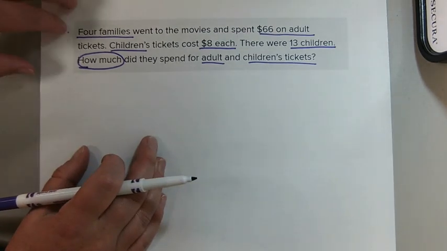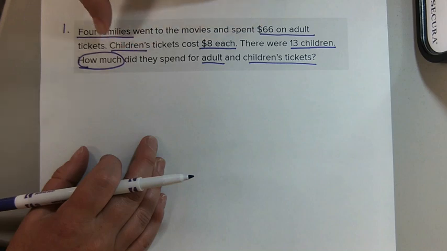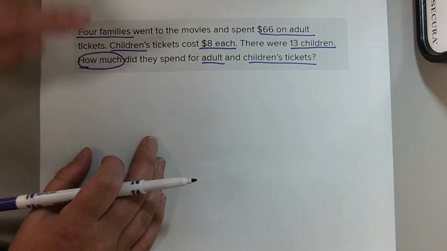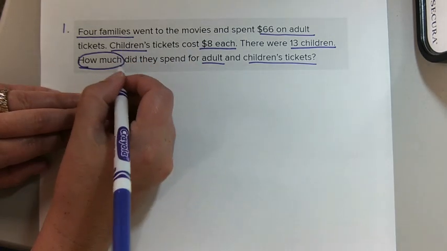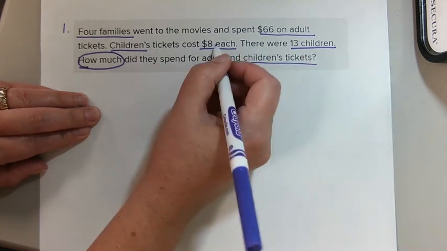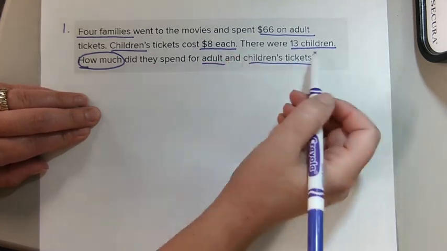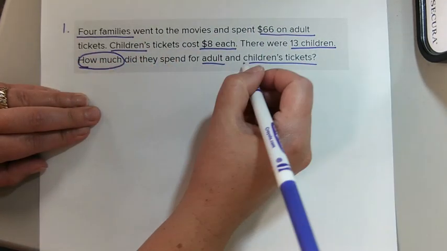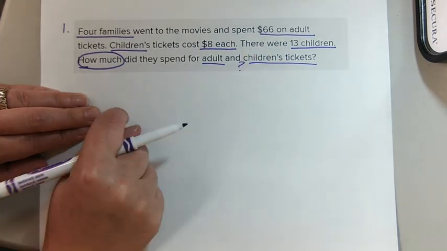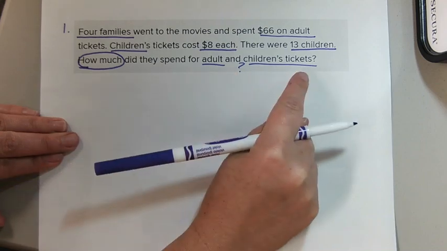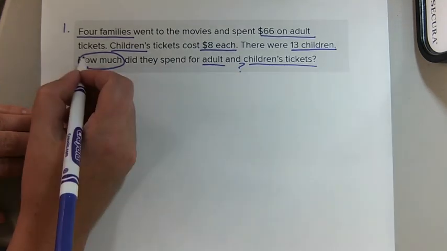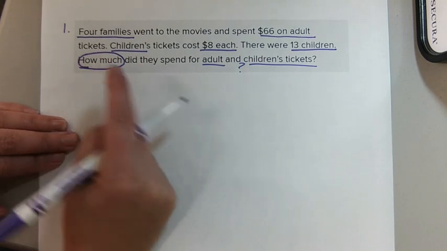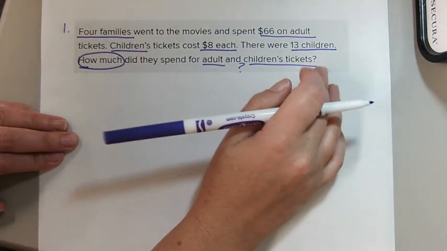So, four families went to the movies. We already know how much they spent on the adult tickets. $66 was spent on the adult tickets. We need to find out how much we spent on adult and children tickets. Right now we don't know how much we spent on children tickets, and we don't know how much we spent on all. The real question is right here: adult and children tickets. So what we are going to do is multiply, because how many means to add or multiply, and we are in a multiplication unit, so we definitely know we are going to be doing multiplication.